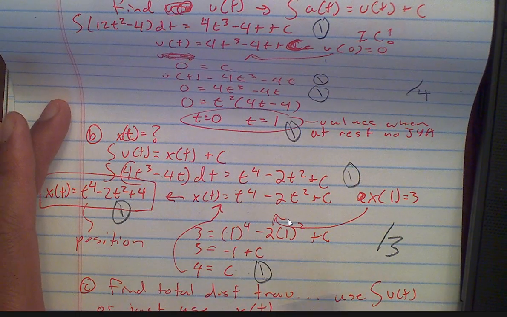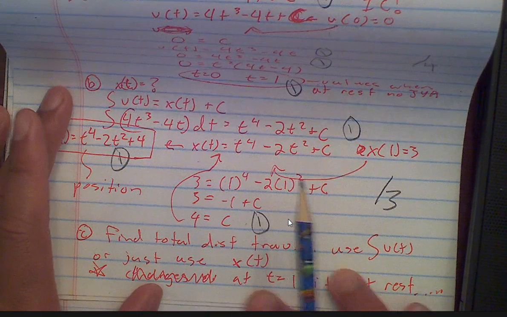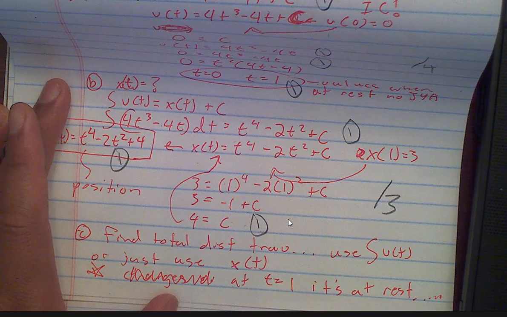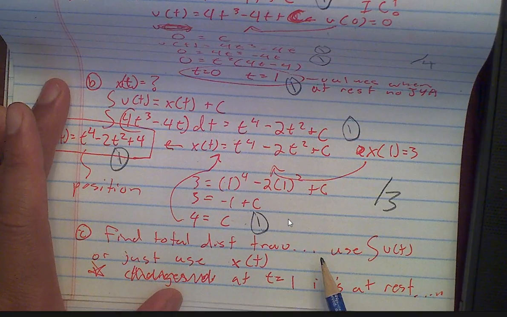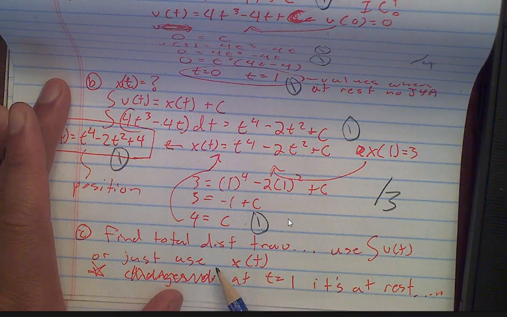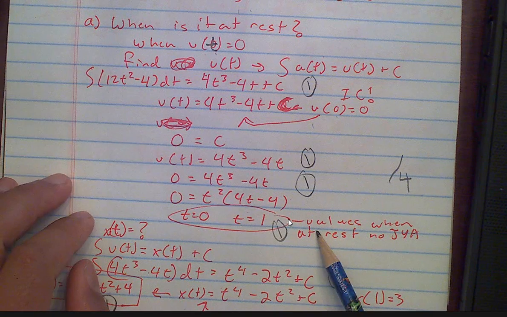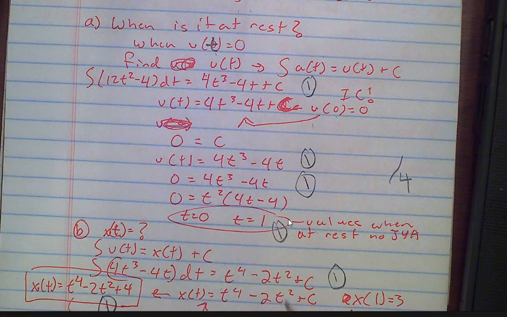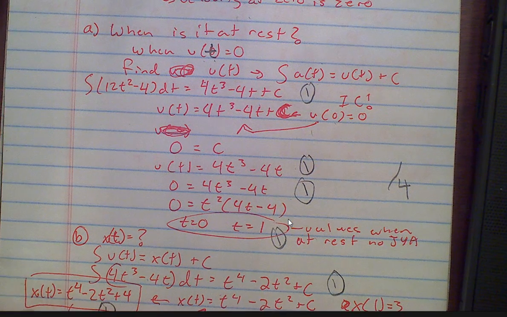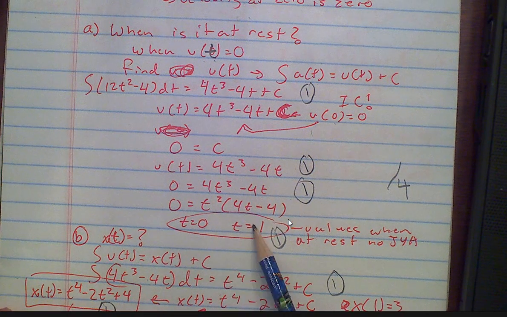Okay. So letter C. Find the total distance traveled. You could use the integral of velocity, which gives you the position, or just use the position. You know at time equals 1, it's at rest. We already found that. So when we find total distance traveled, we have to take into account that it may have traveled one direction, rested, and then gone another direction.